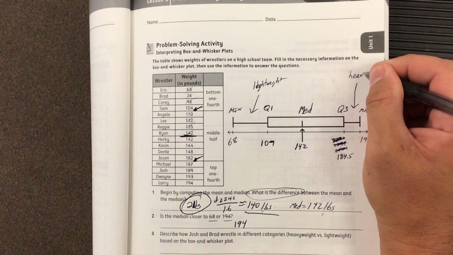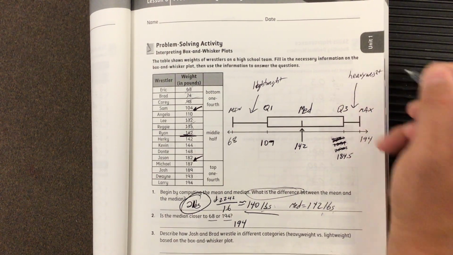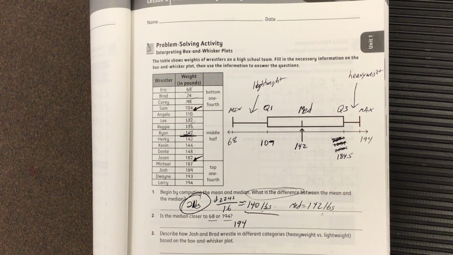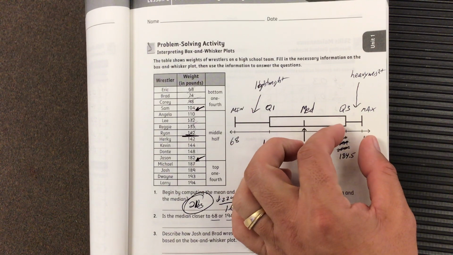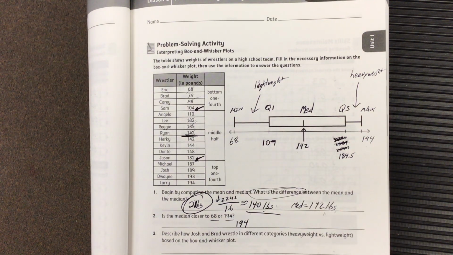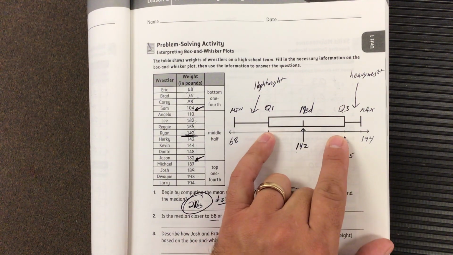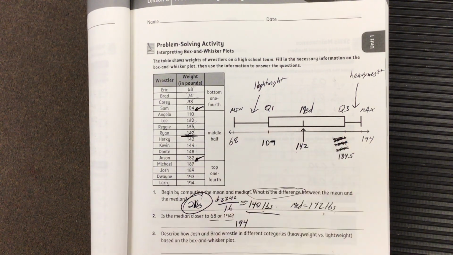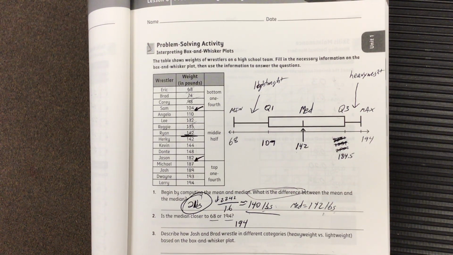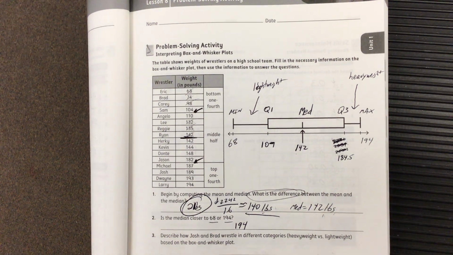That would be the heavyweight division. Anybody in this first group would be our lightweights. Anybody in the end here would be our heavyweights. And I guess the middle would be middle class, middleweights. There's only one heavyweight and one lightweight. Okay, so that is our box and whisker plot.